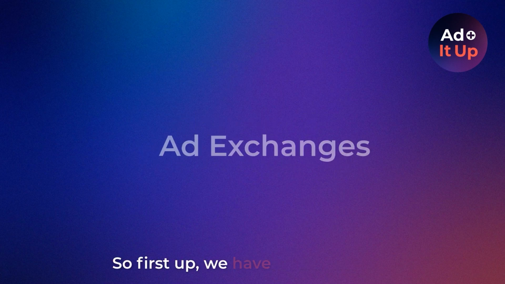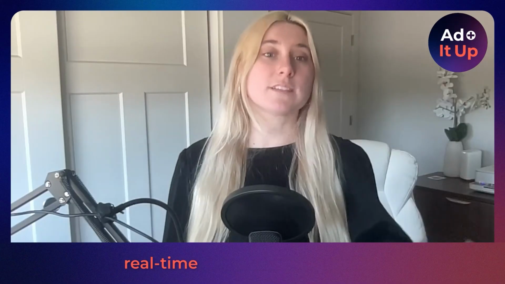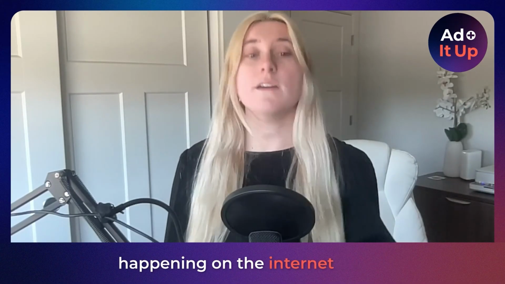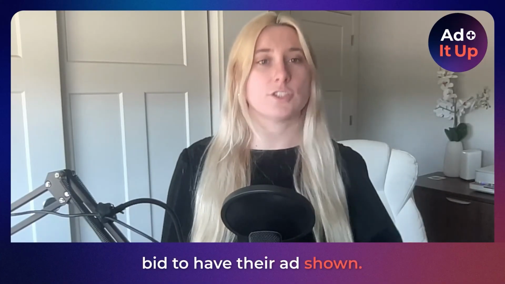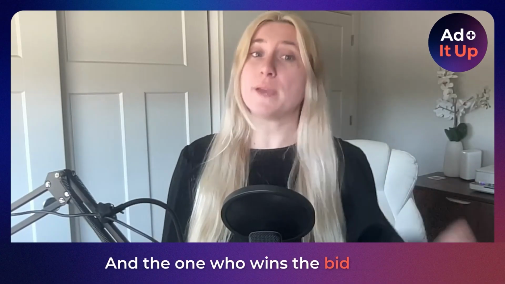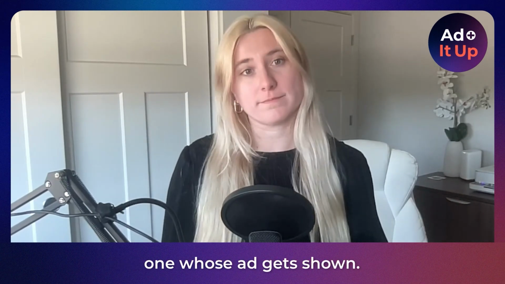So first up, we have ad exchanges. Think of these as like digital marketplaces where advertisers and publishers meet. This is where something called real-time bidding is happening. This is like a literal auction happening on the internet for ad inventory, and companies will then bid to have their ad shown. Now, something to remember is that the transactions happening within ad exchanges are happening within milliseconds, as a web page loads, in fact. And the one who wins the bid is the one whose ad gets shown.